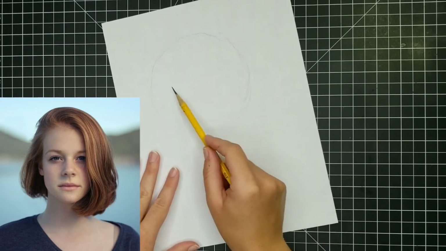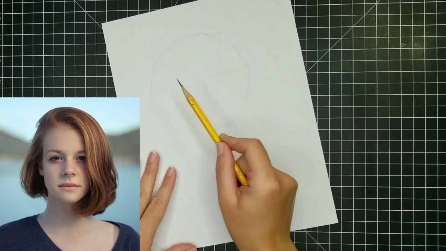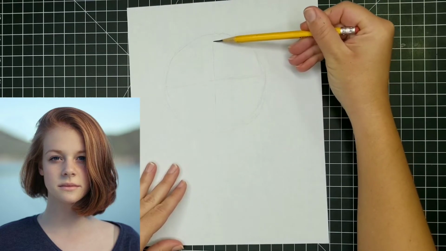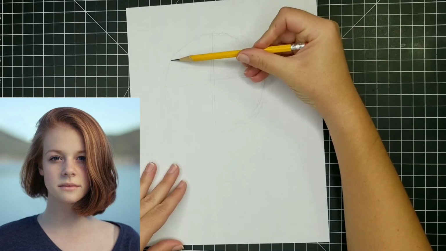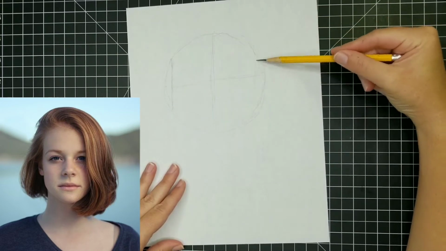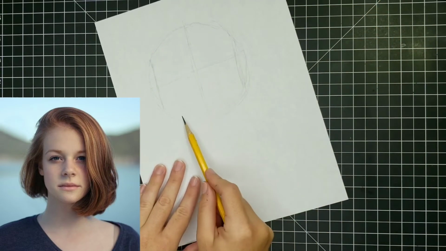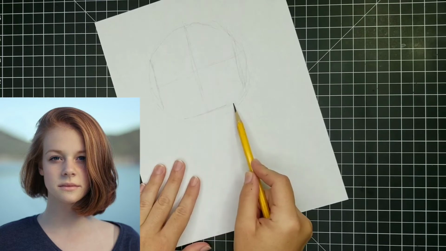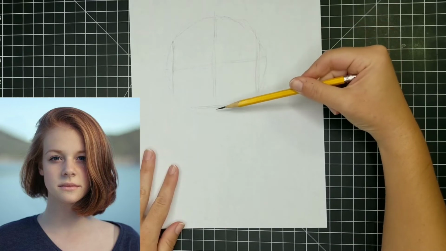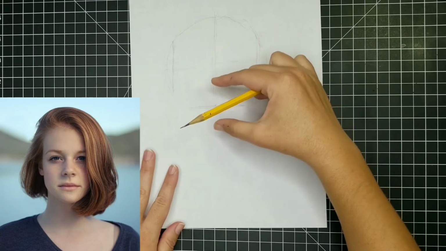All right. Okay, so let's go ahead and find both center lines. This is where the eyebrows are going to be, and then this is the center line that goes down the face vertically. And then we're going to flatten the ends here. And then we have roughly the same thing going on right here. Okay, so now we have this distance and this distance, and we just want to estimate.